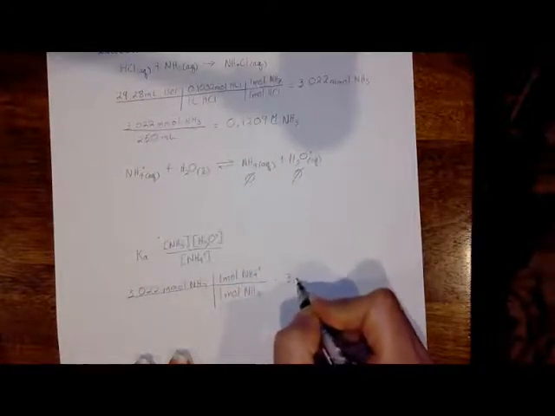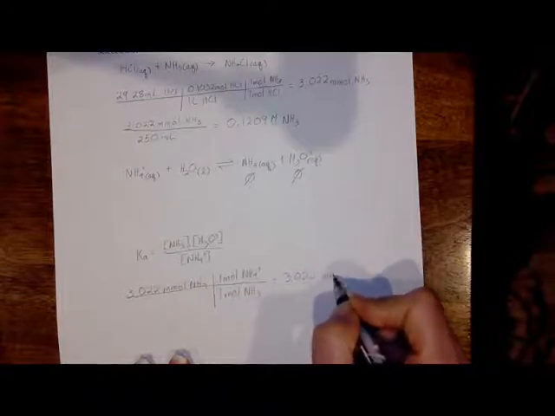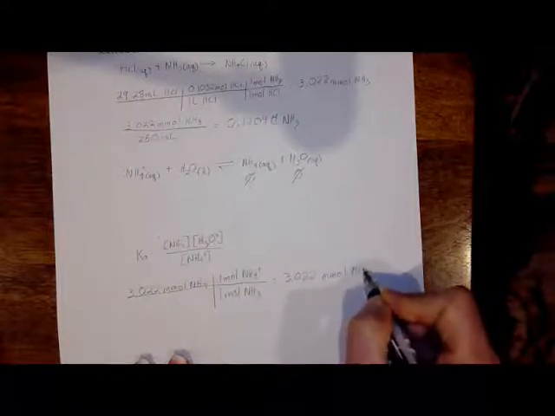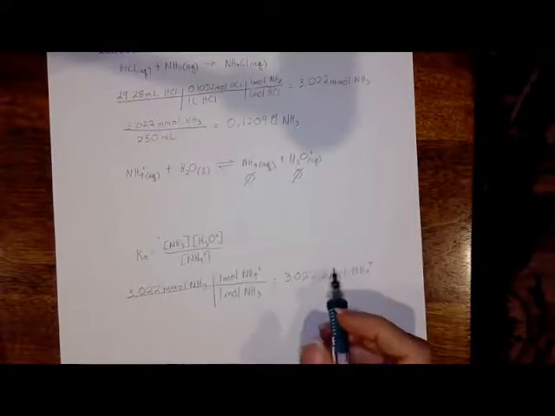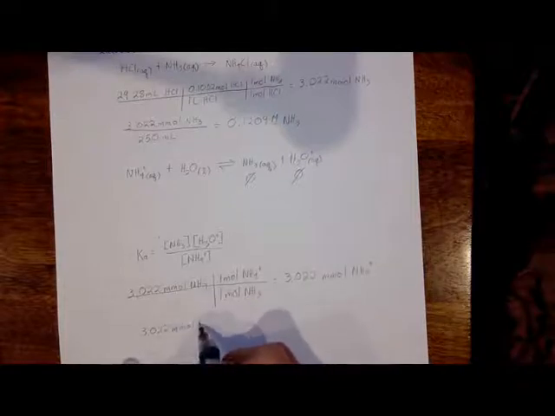And we know that then we have 3.022 millimoles of ammonium. After our reaction is complete, our total volume is 29.28 milliliters plus 25.0 milliliters.